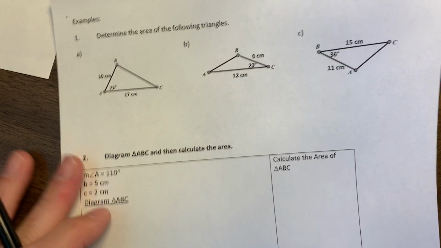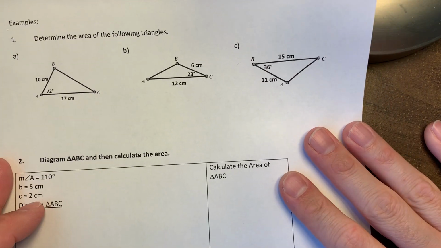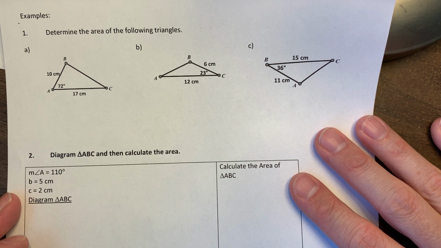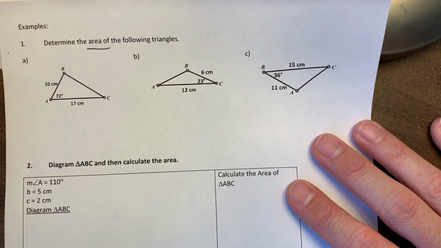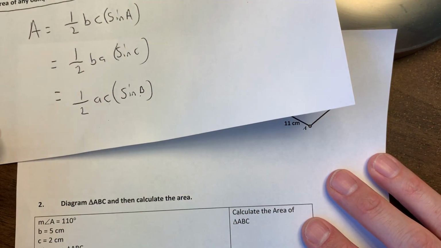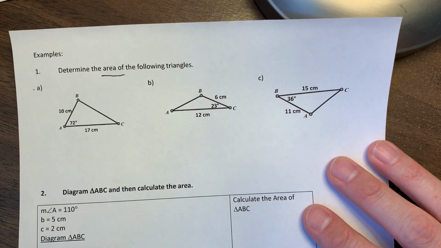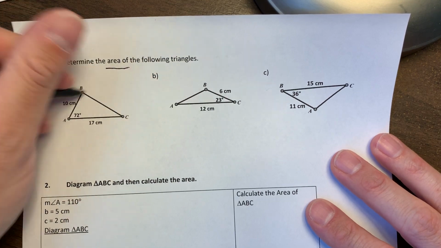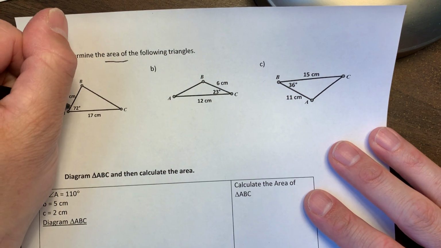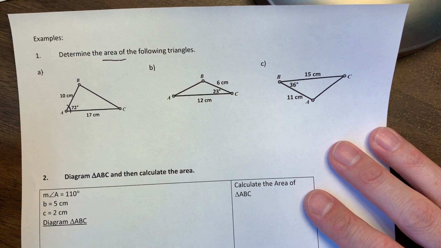I'm going to do a couple problems right now, and this is on your homework, and there's no IXL for these. Determine the area of the following triangles. I want to use one of these formulas. Watch what I'm going to end up doing. I don't have the height in here. You could try to draw it in, but you don't need it. We're going to use the sine of angle A, which is 72 degrees.